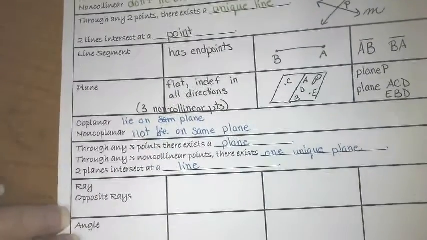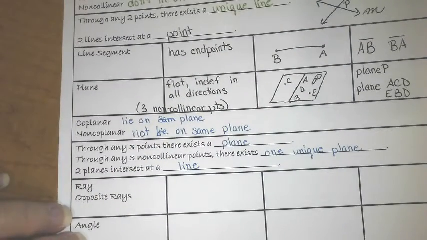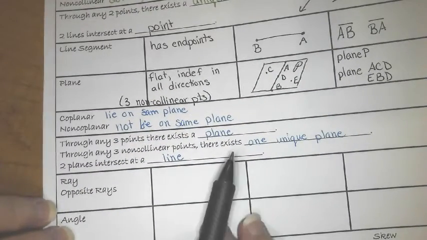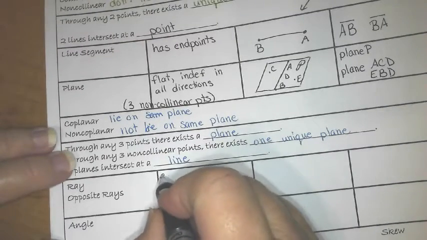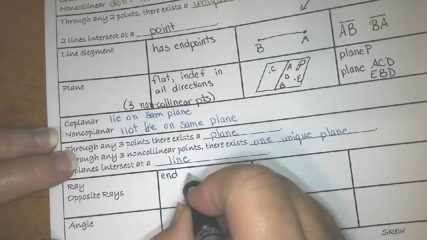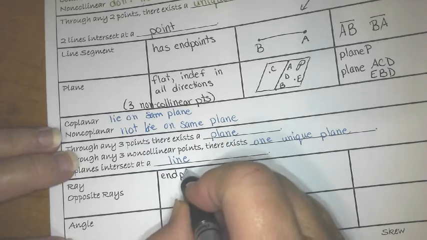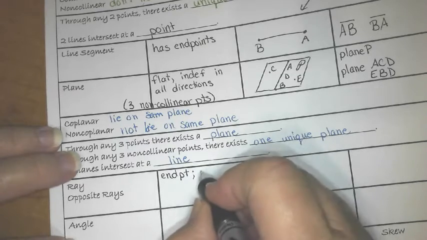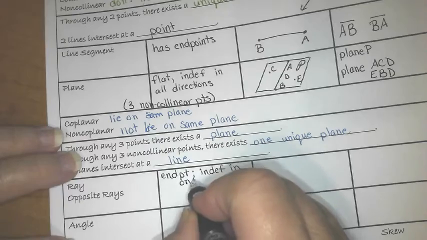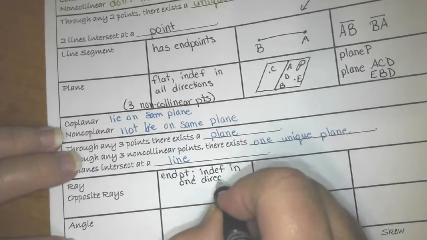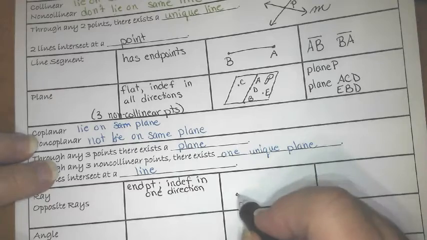All right, rays. Ray is, I don't want to say half of a line because a line is infinite, but it's part of a line. It has an end point and it goes on forever in one direction. End point, indefinitely in one direction. That is a ray. So a ray could look like this.